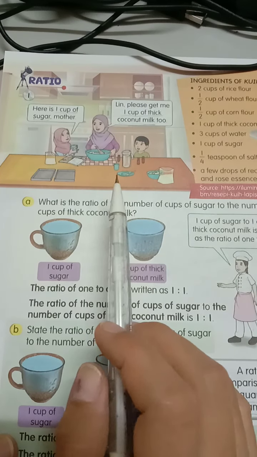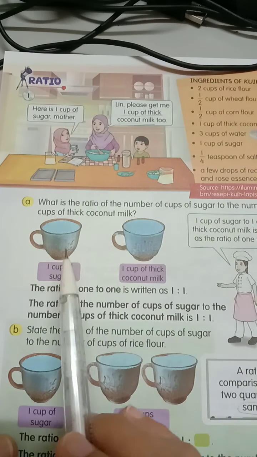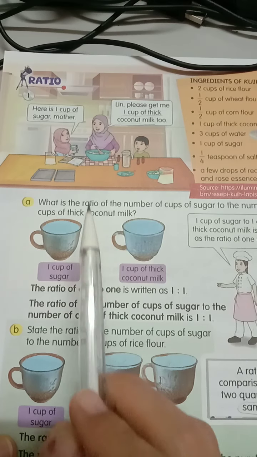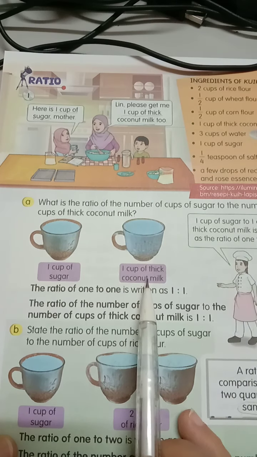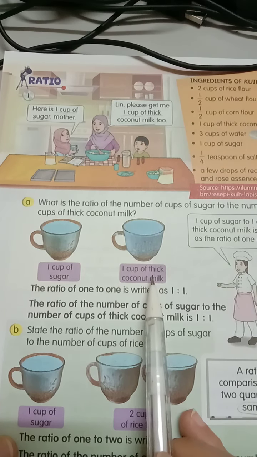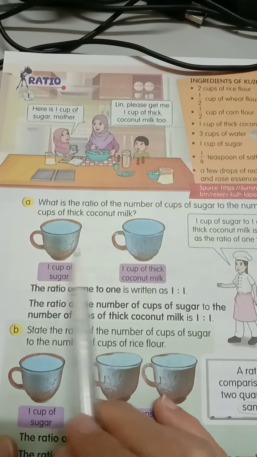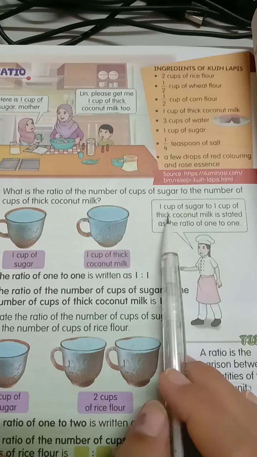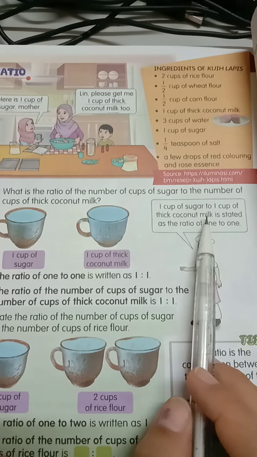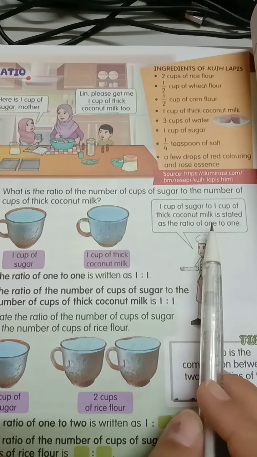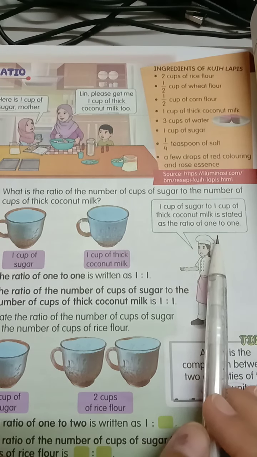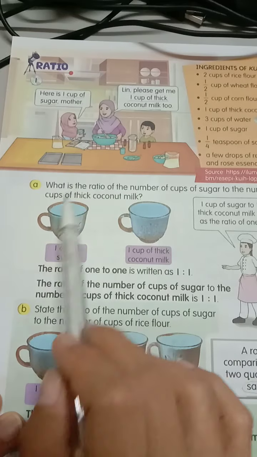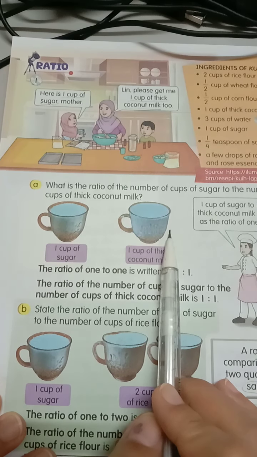So, to make kue lapis, 1 cup of sugar is needed. 1 cup of thick coconut milk is also needed. So, if you compare, it is 1 to 1. Okay, if you can see here, 1 cup of sugar to 1 cup of thick coconut milk is stated as the ratio of 1 to 1.